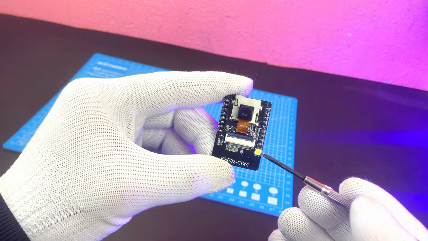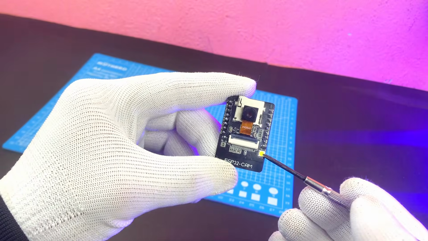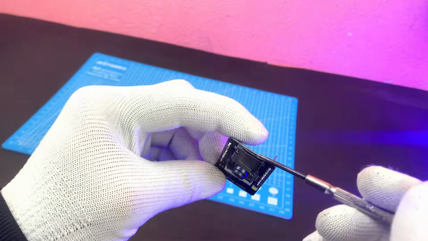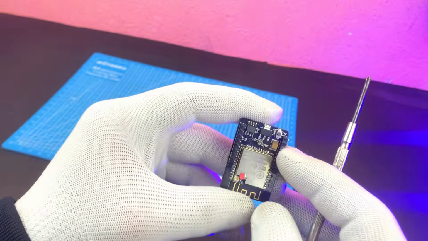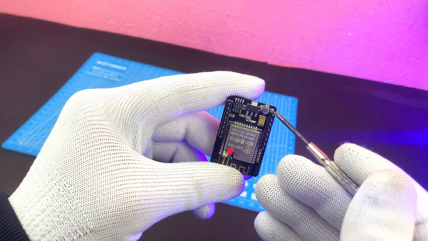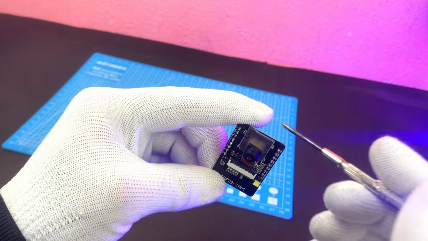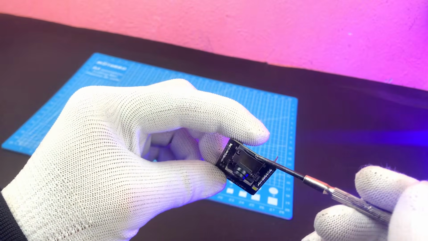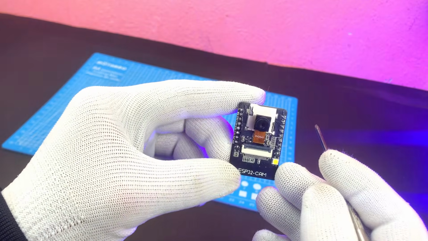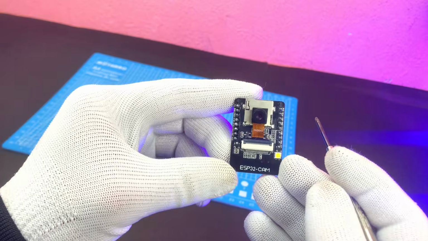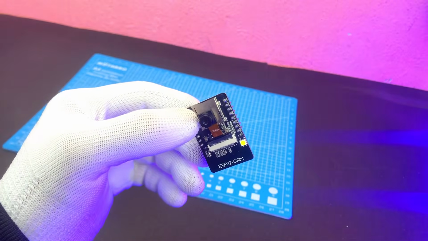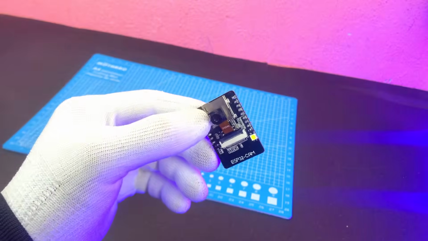Next, this is the flash LED. It helps the camera to see clearly in low light or dark conditions. Here we have the external antenna connector. You can connect an antenna here to get better Wi-Fi range and stable connection. And here, we have the SD card slot. This slot allows you to insert a micro SD memory card. Using the SD card, you can save captured photos and videos directly.